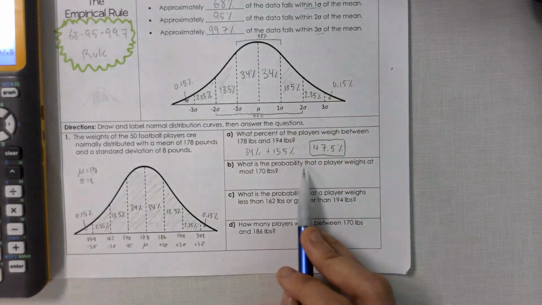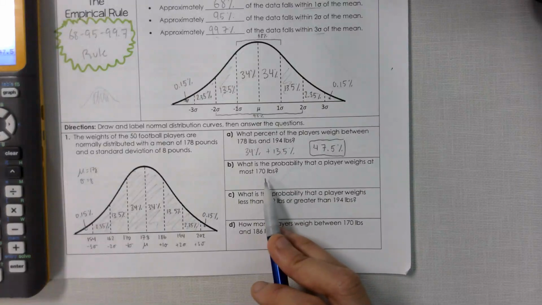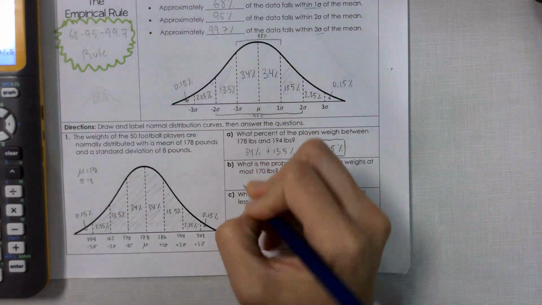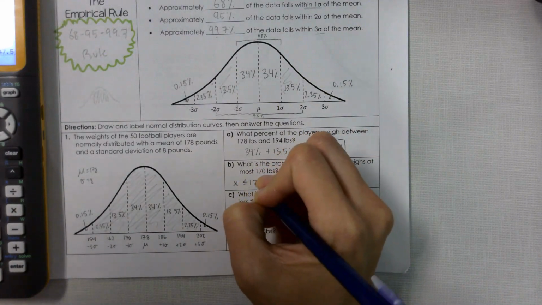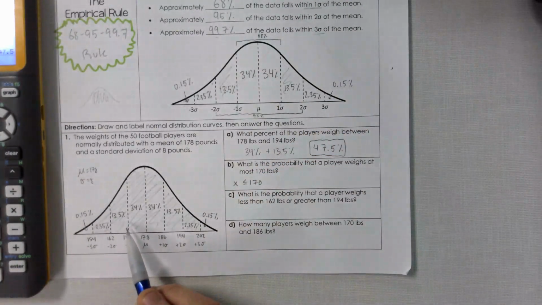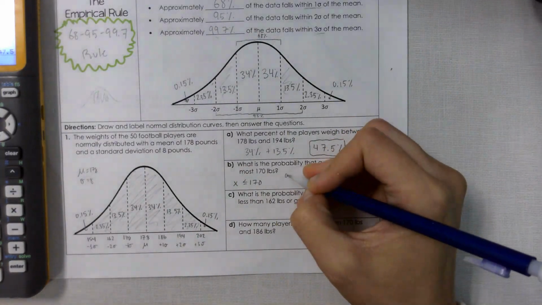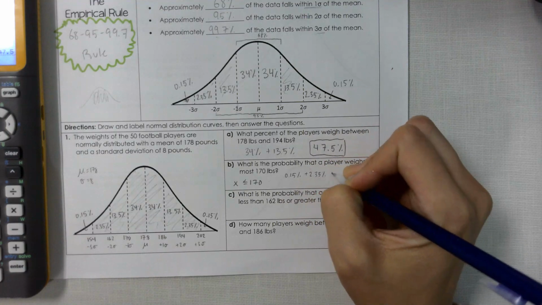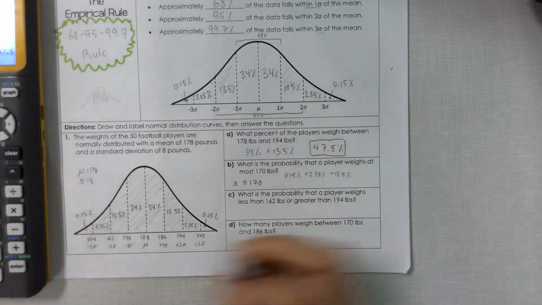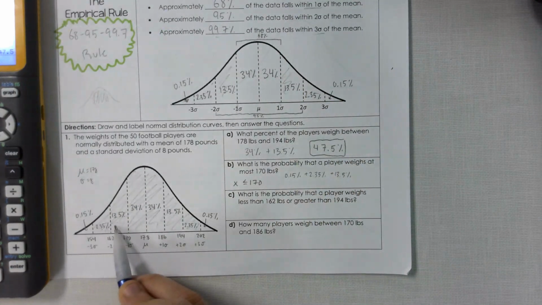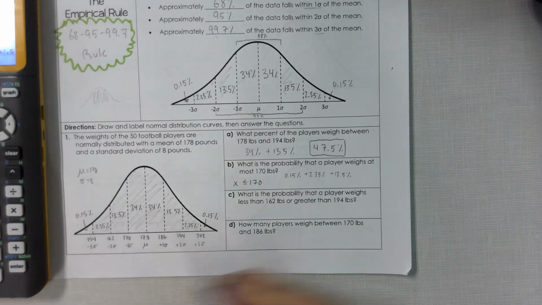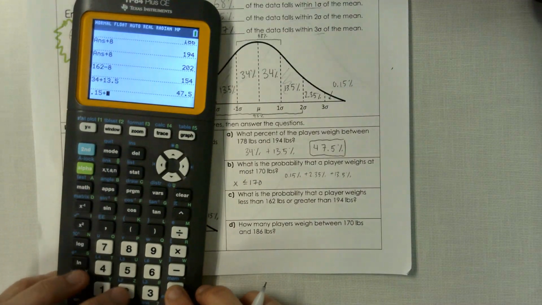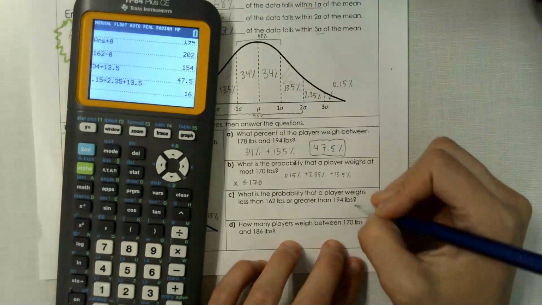Okay, what is the probability that a player weighs at most 170 pounds? So at most means x is less than or equal to 170. So if we look here, we're going to add 0.15% plus 2.35% plus 13.5%, right? These three sections right here, because it's 170 and below. So 0.15 plus 2.35 plus 13.5 is 16%.